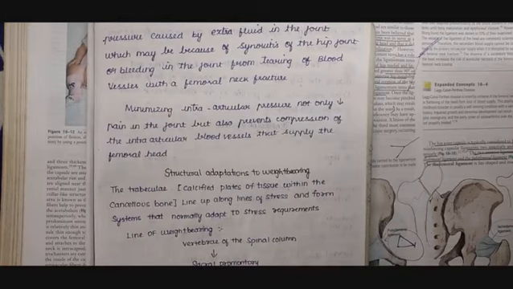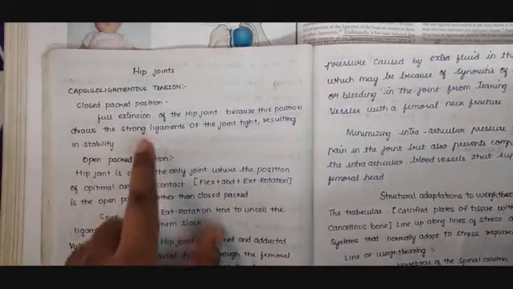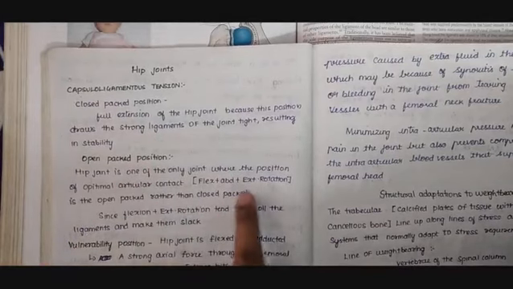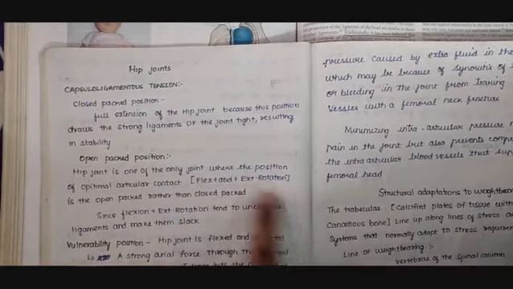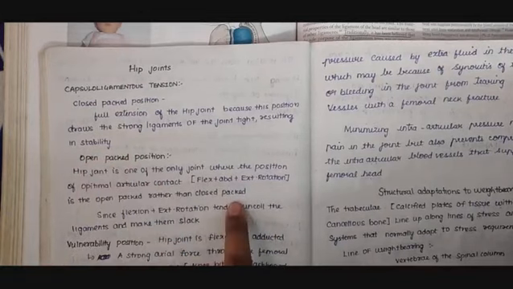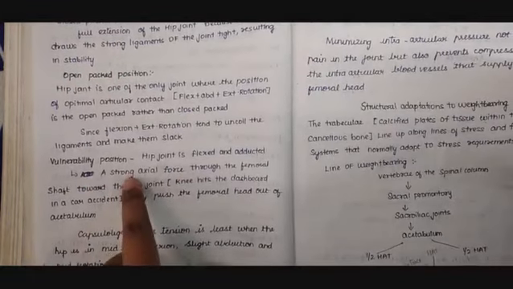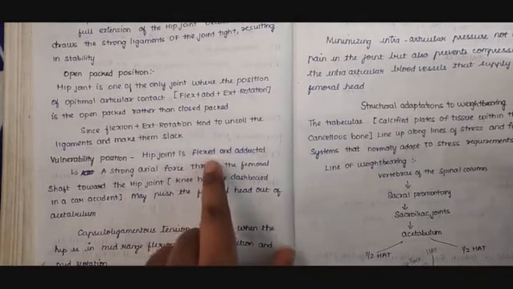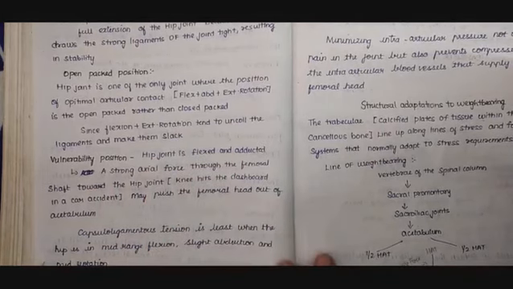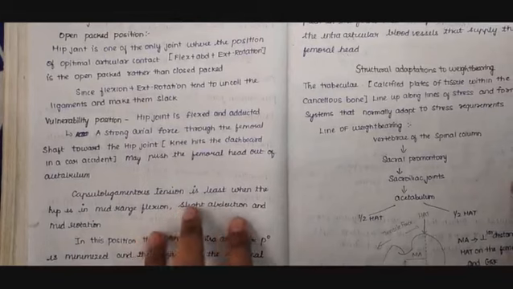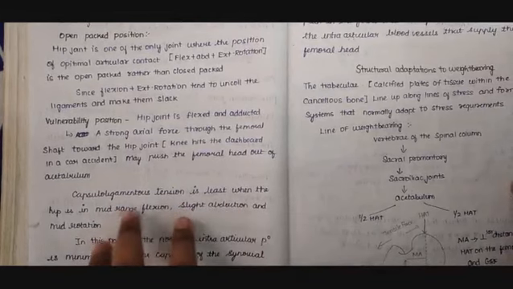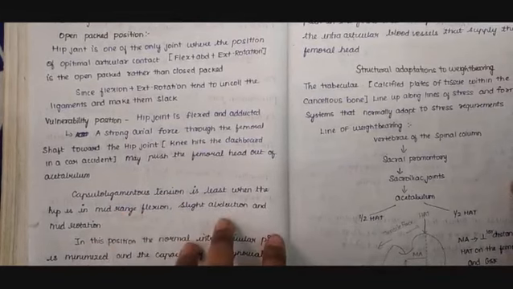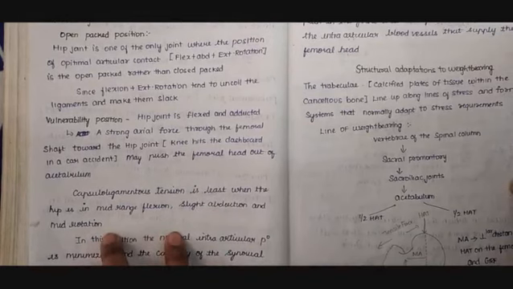So what is the closed pack position? Full extension. What is the open pack position? Flexion, abduction and external rotation is considered to be the open pack position. What is the vulnerability position? Cross leg sitting. That is where your hip joint will be in flexed and adducted position. When will the capsuloligamentous tension be least? When the hip joint is in mid-range flexion, slight abduction and mid-rotation.